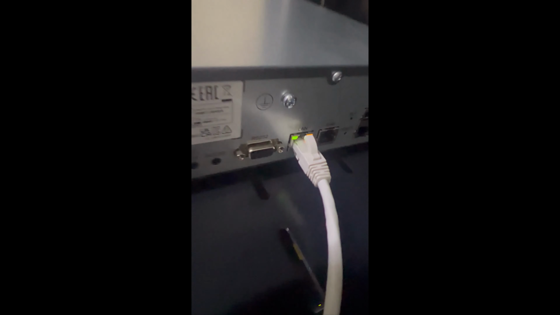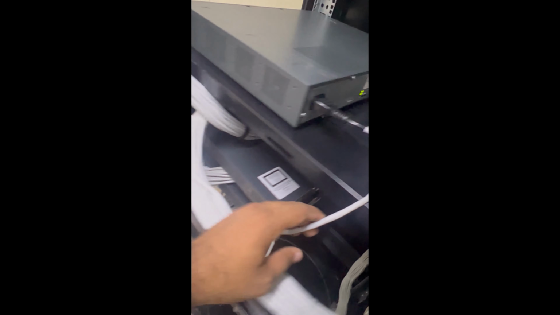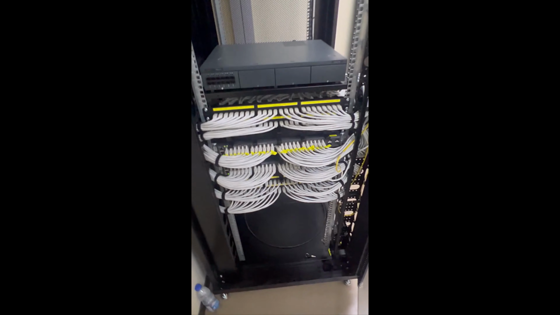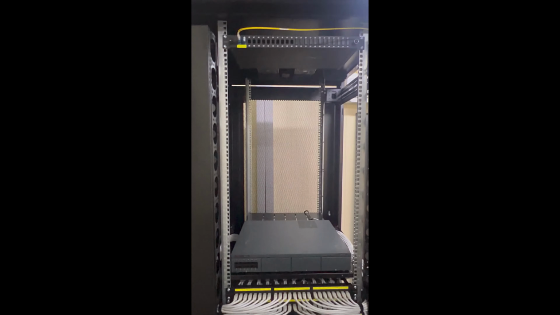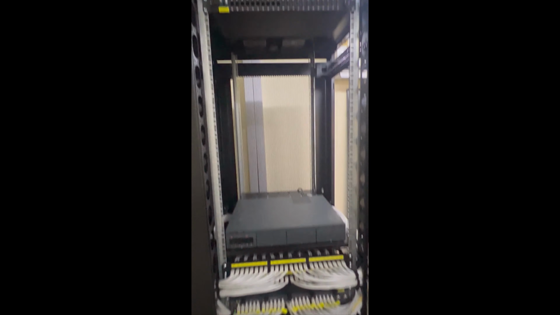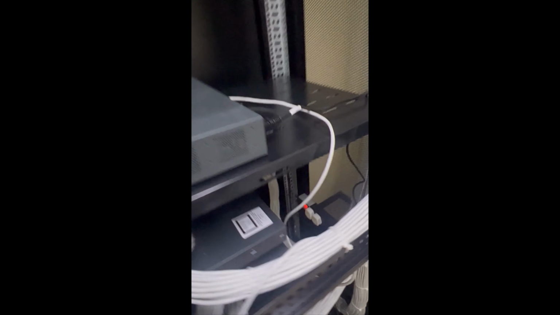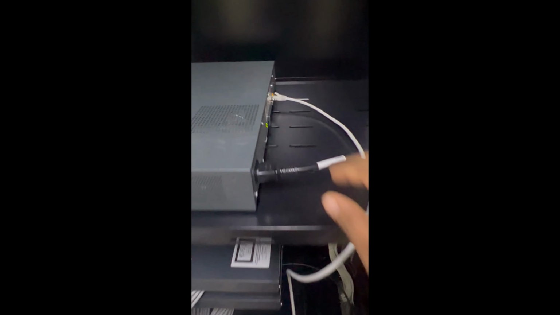For all the connections, they have two IDFs. This is the main one. There is a LAN port, LAN 1 and LAN 2, and there is a memory card slot as well. This cable I connected directly to the switch. It's releasing the DHCP from here, because right now we don't have an internet connection. That's why we are using the DHCP ports for the configuration. If you have internet, then you can use the router IP address.